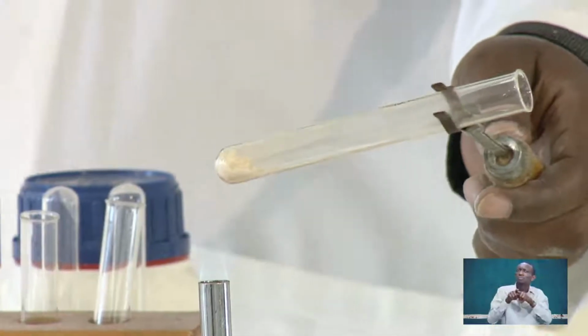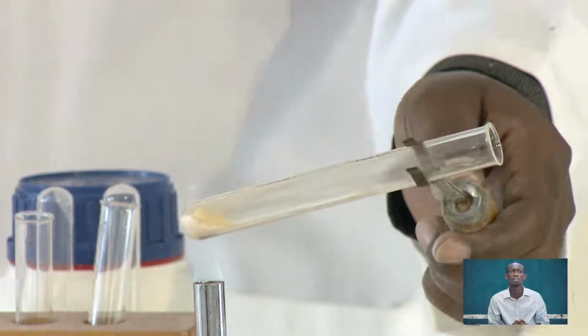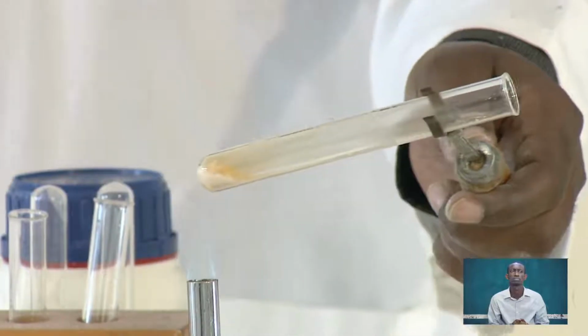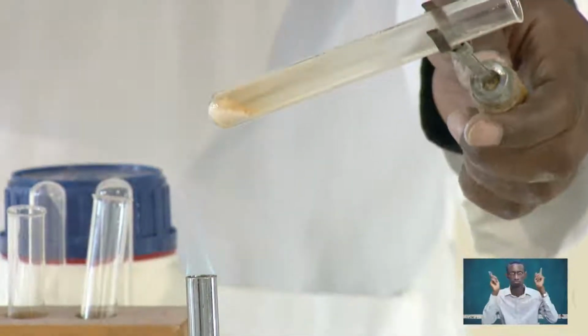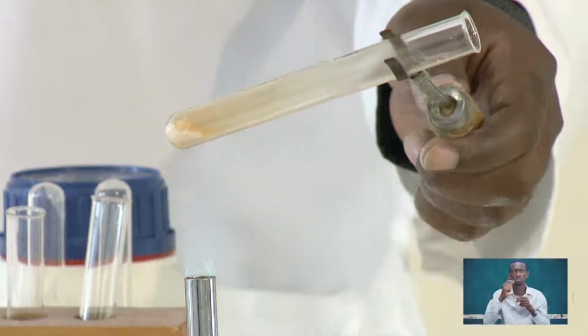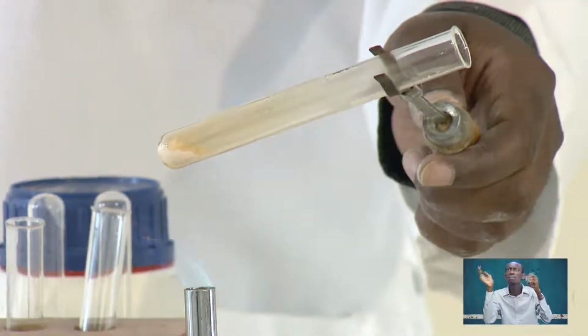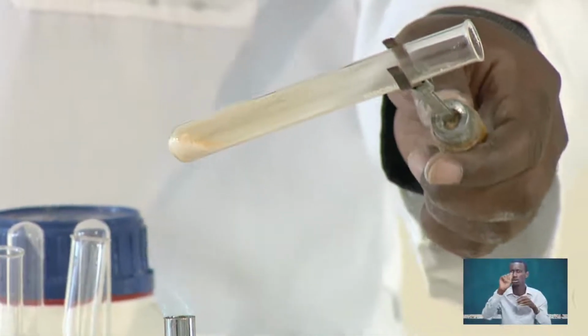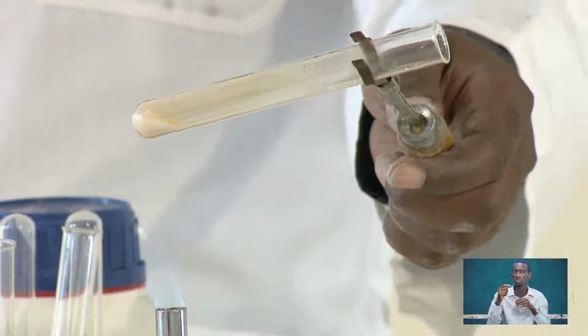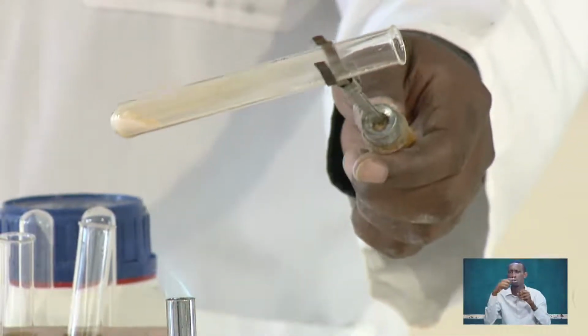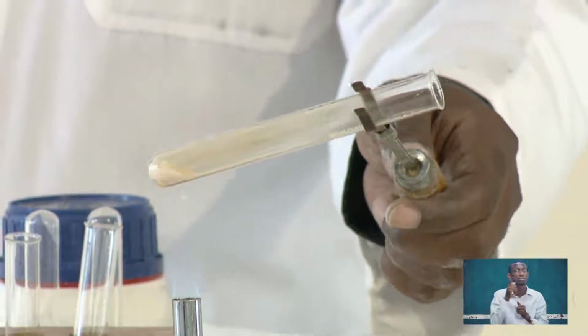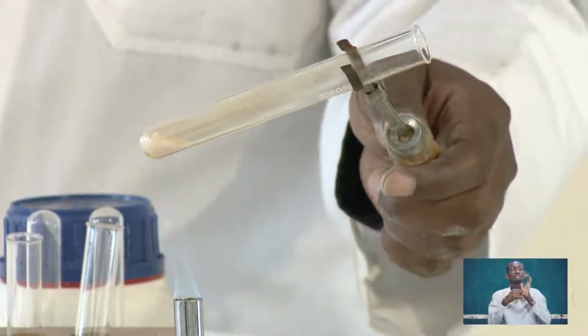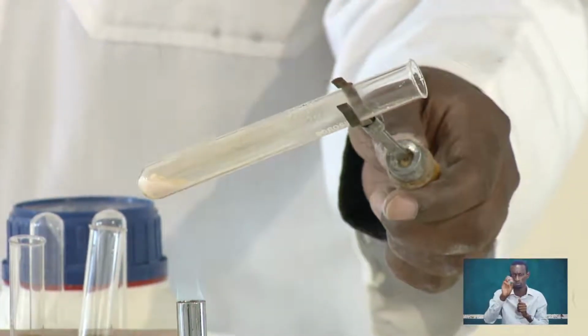That sound is called a crackling sound. And you can easily see that the gas is coming out. That escape of the gas indicates that decomposition is taking place.